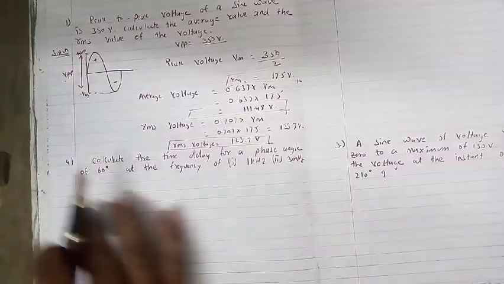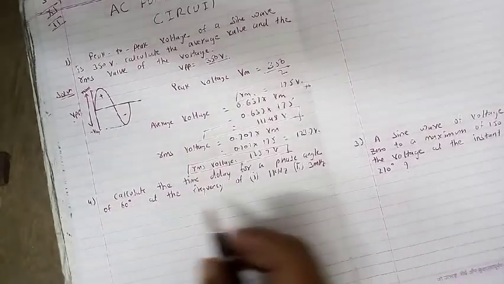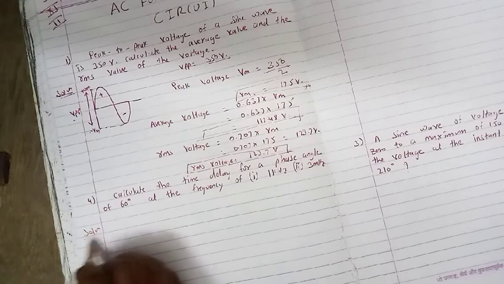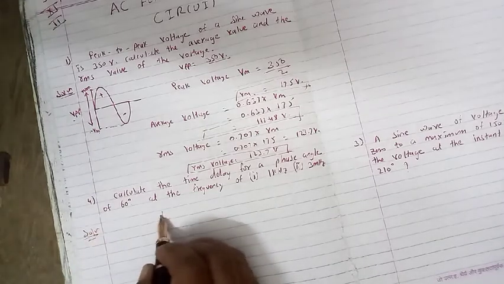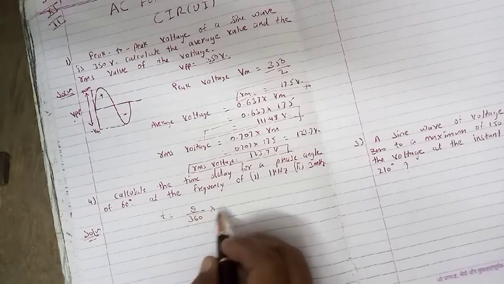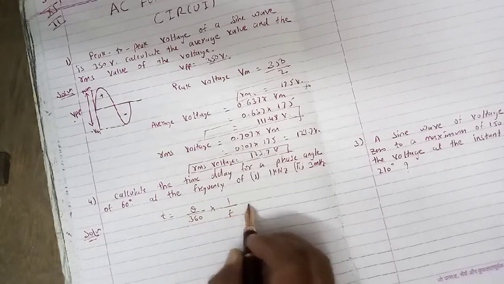Okay students, you have the formula. Which formula do you have to remember? T is equal to theta divided by 360 degree multiplied by 1 upon f.